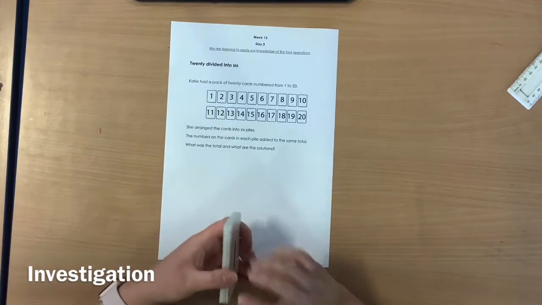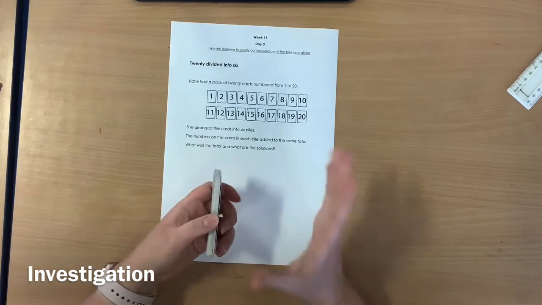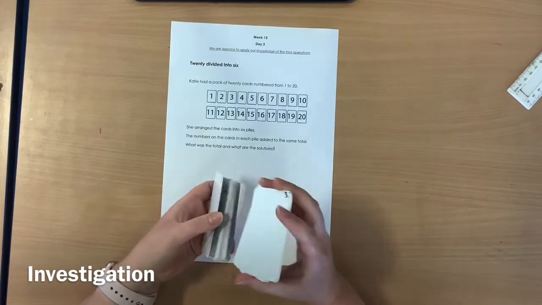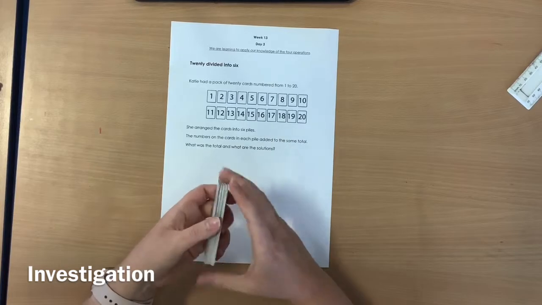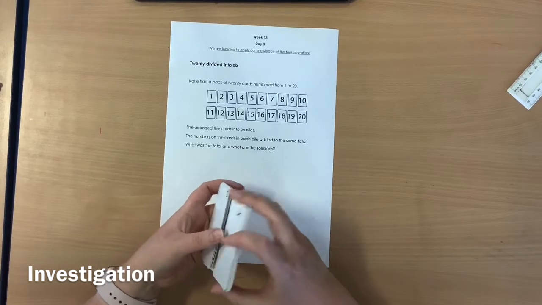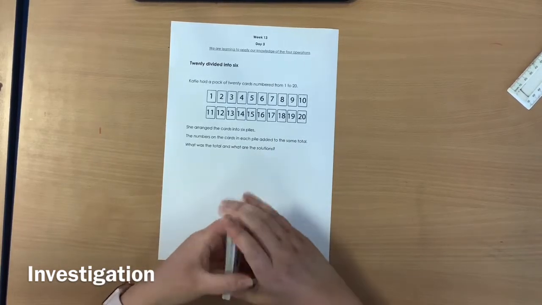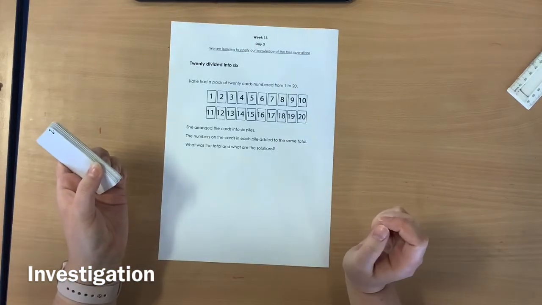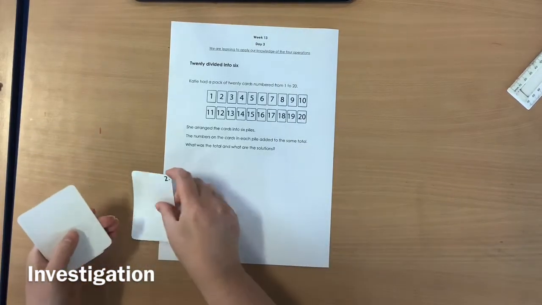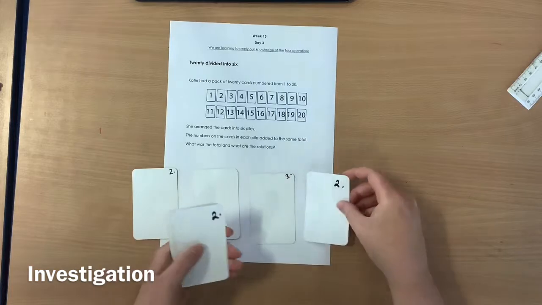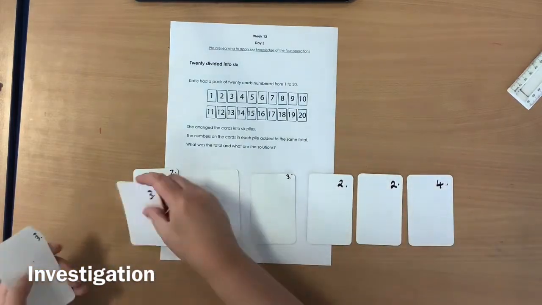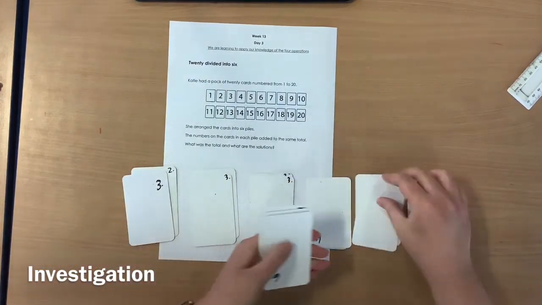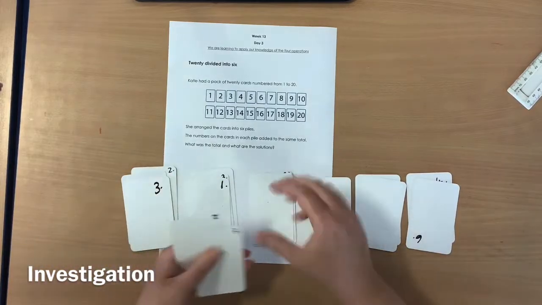So I'm going to start off with the cards. First of all, I just need to shuffle them. Okay. So I will do that. Then, as it says, she arranged the cards into 6 piles. Okay, so just to start off, I'm going to simply just put the cards in 6 piles until I run out of cards.